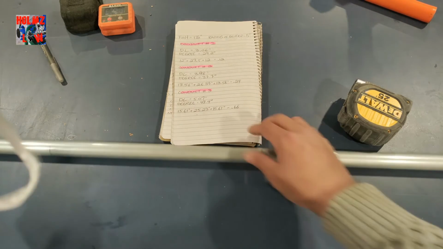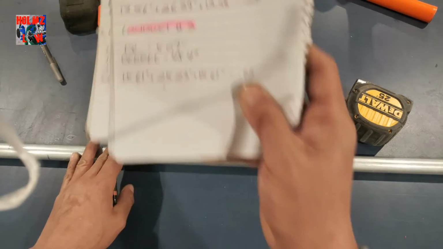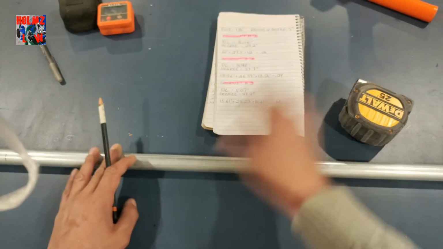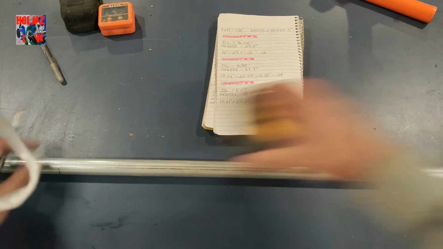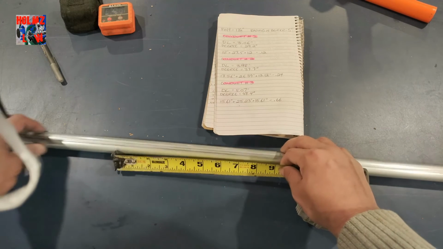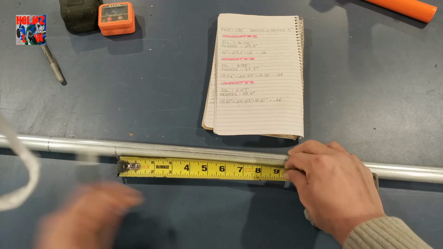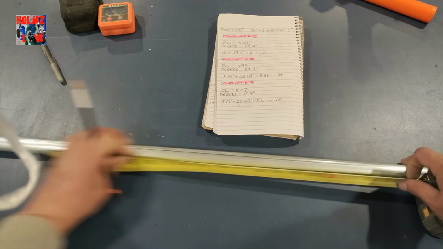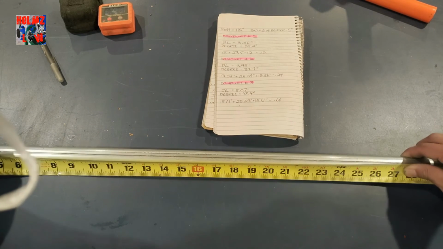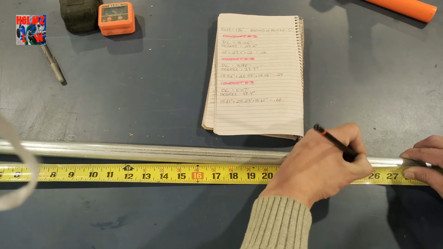Next is our second measurement, which from what I see here is 25 and a quarter. From the center mark, which is right here, I just made a dash to use for the layout. We're going to go 25 and a quarter. 25 and a quarter will leave me right here.